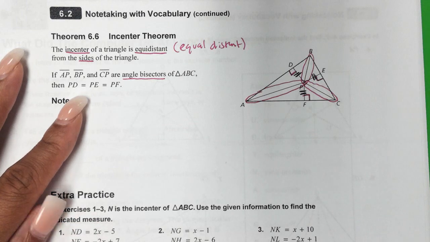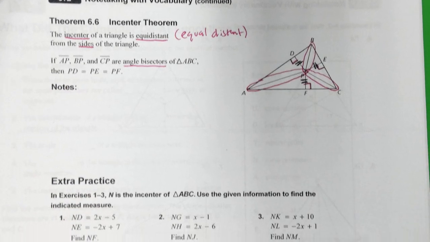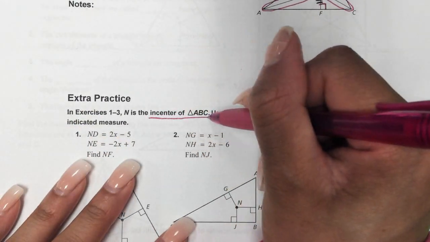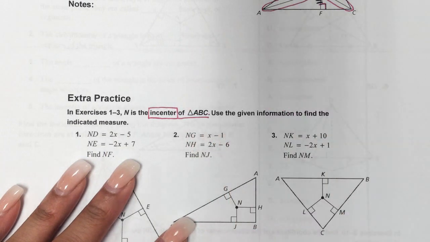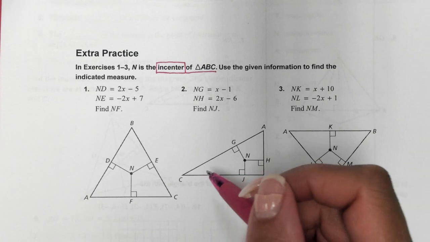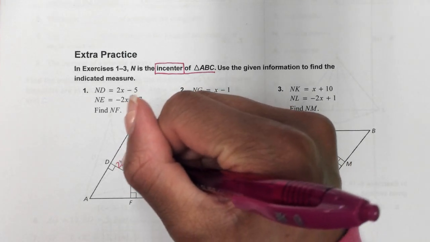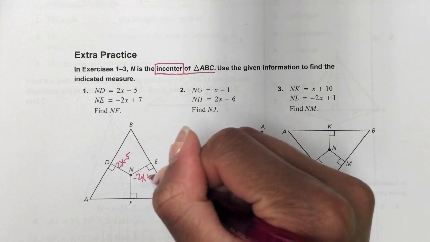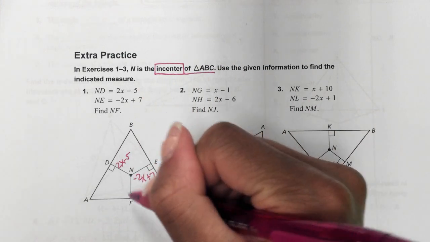Let's try out a couple of examples. Here's extra practice towards the bottom dealing with incenter. So it says N is the incenter of ABC. So use the information given to find the indicated measure. So it says here that ND is 2x minus 5. So let's go ahead and label it. ND is 2x minus 5. And NE is negative 2x plus 7. We need to find NF.